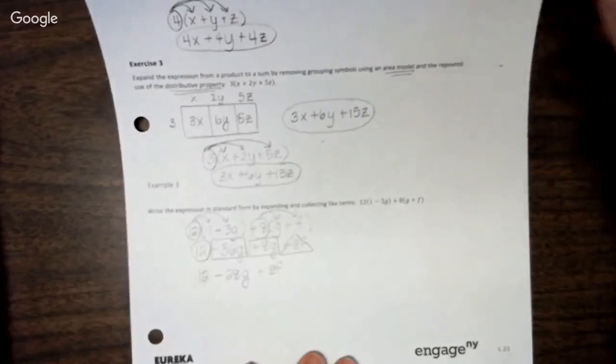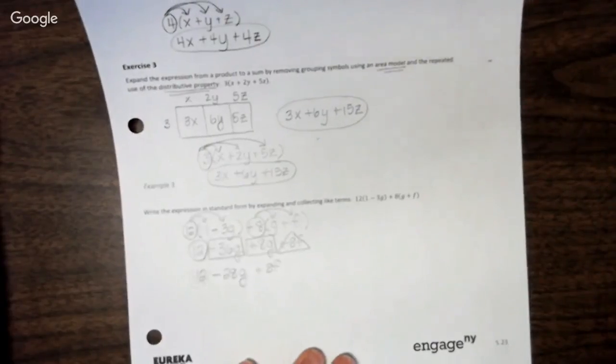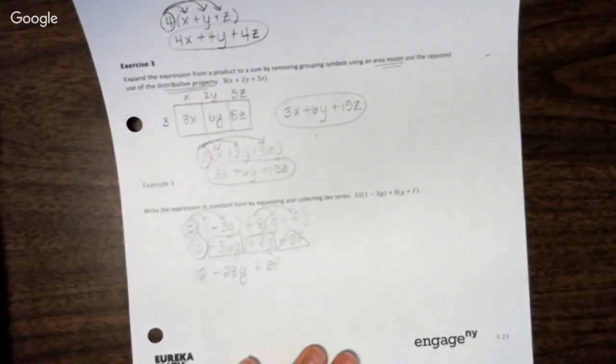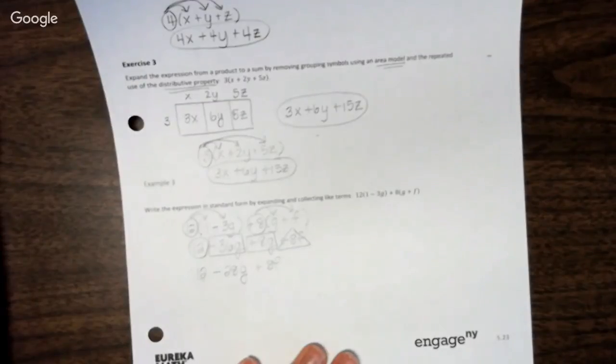All right, I am going to have you attempt this problem set for homework tonight. When you come in, we will check all of these answers. Good luck.